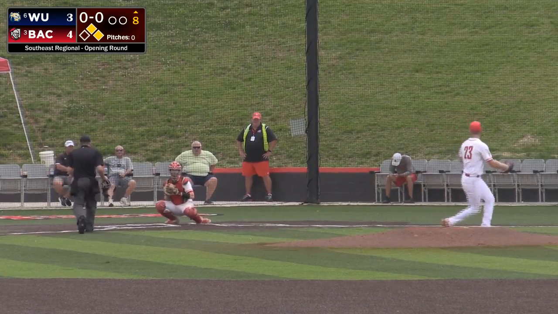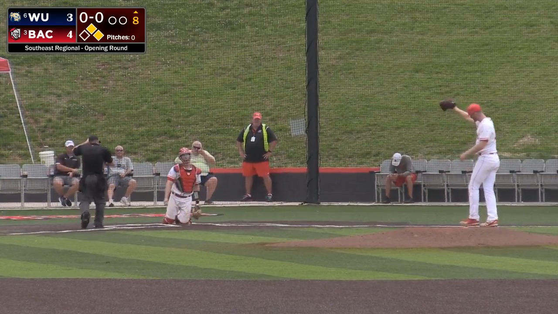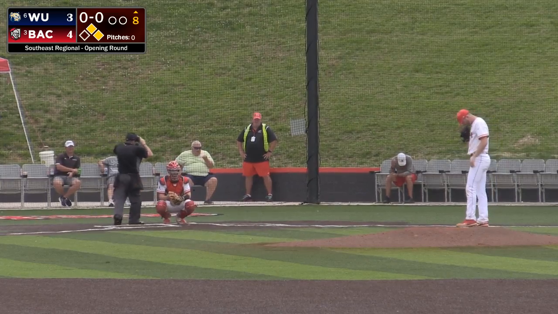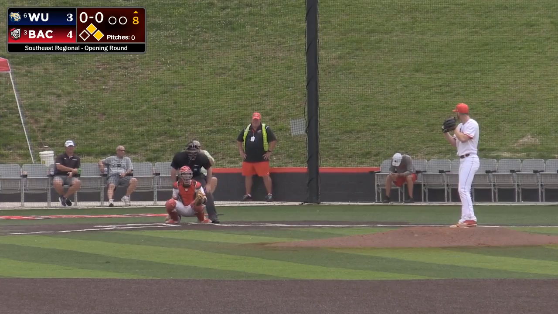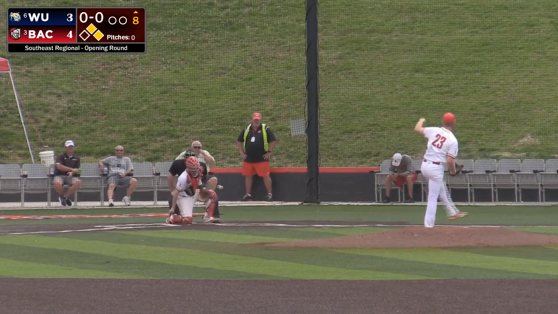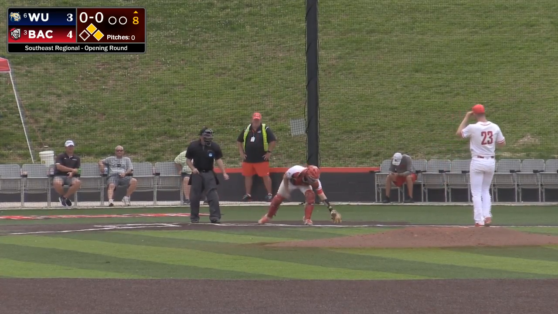And welcome back. North Greenville Sports Network. Cameron Busby's day is done. And this will be number 23, Brady Hill, a right-handed senior out of Winterville, North Carolina, by way of South Central.